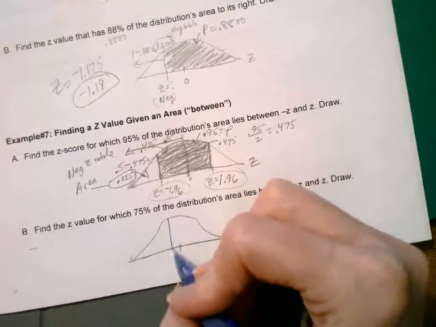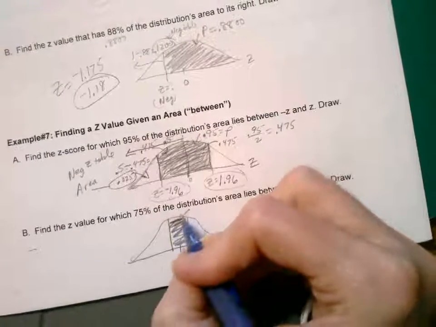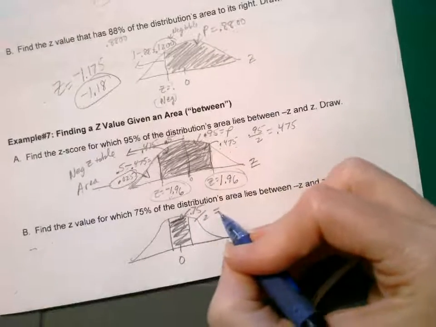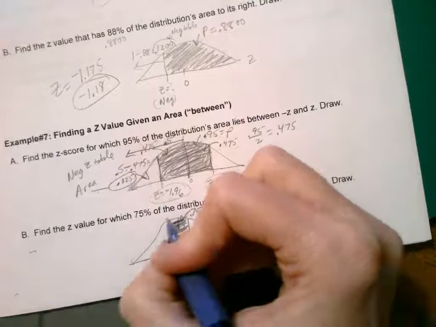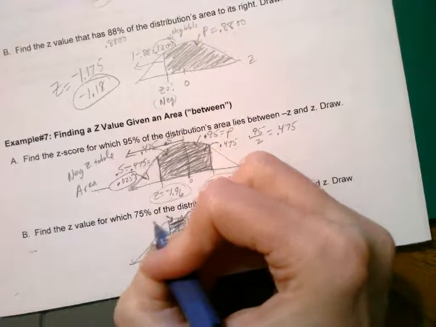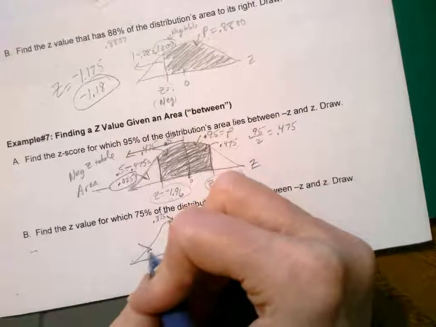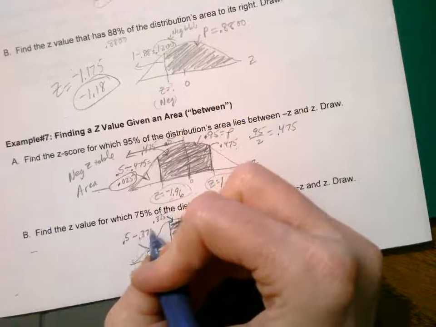All right, and this time it's 75% in the middle. So if we divide that by 2, we're going to get 0.375 for each. So this section right here is 0.375. So this section right here is 0.5 minus 0.375, right?